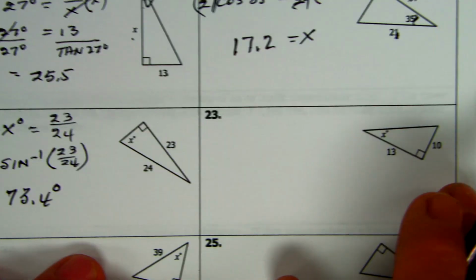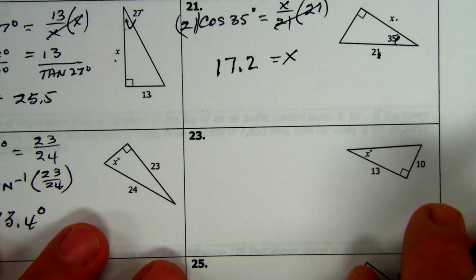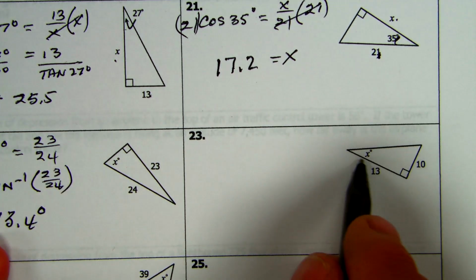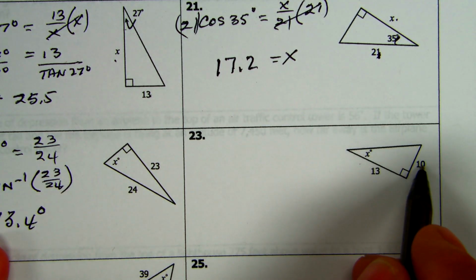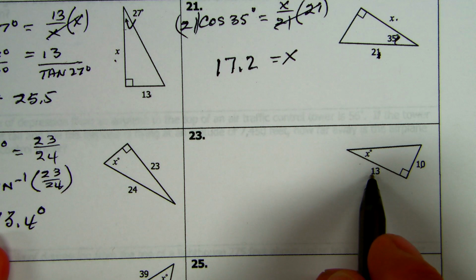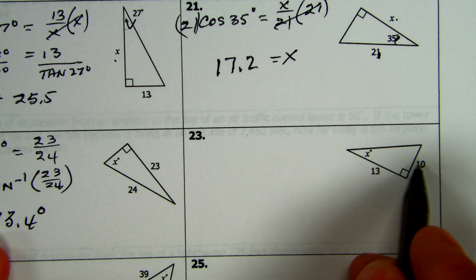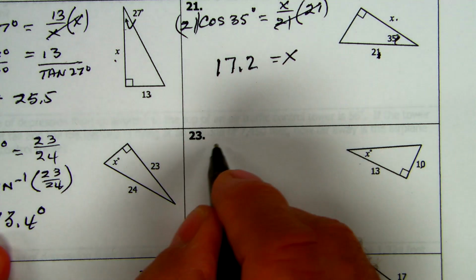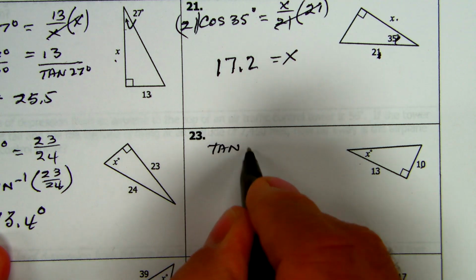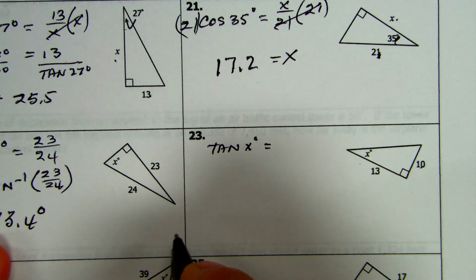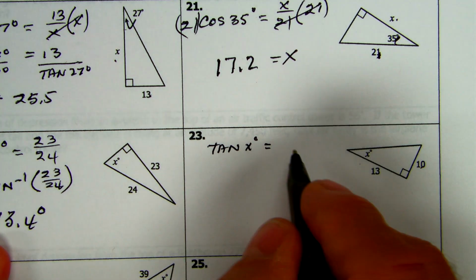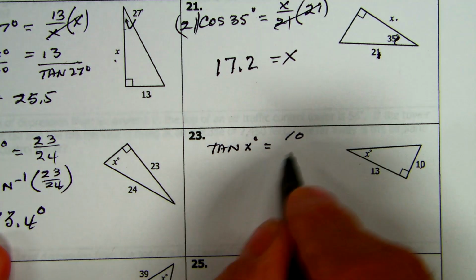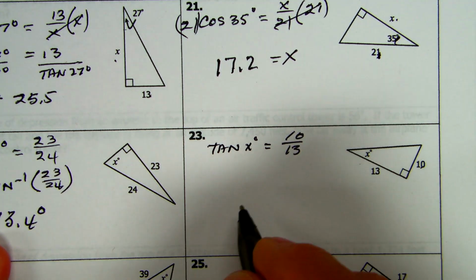Let's look at 23. So 23, looking for this angle. So this is the opposite over the adjacent. Opposite over the adjacent. So that's the tangent. So the tangent of x degrees is equal to the opposite, which is 10, over the adjacent, which is 13.